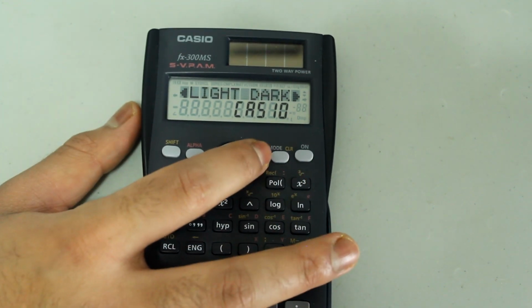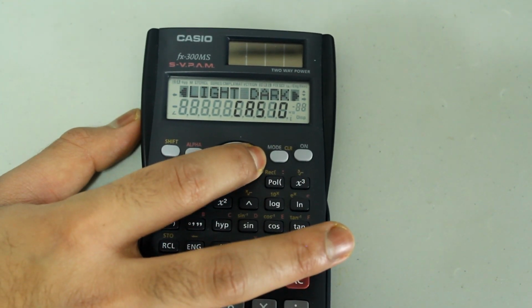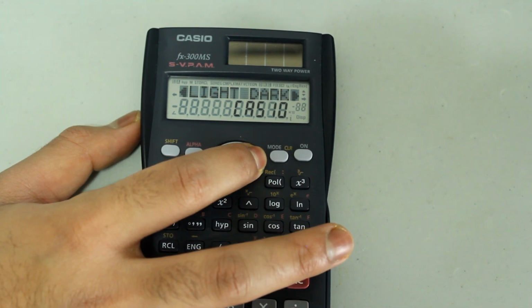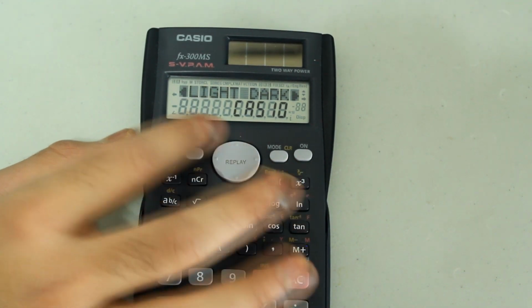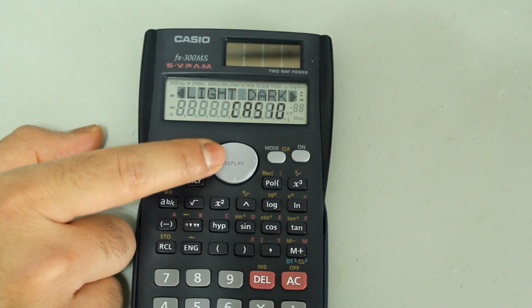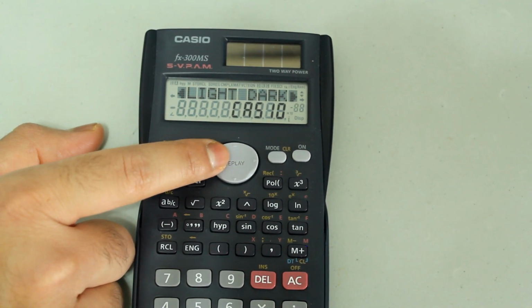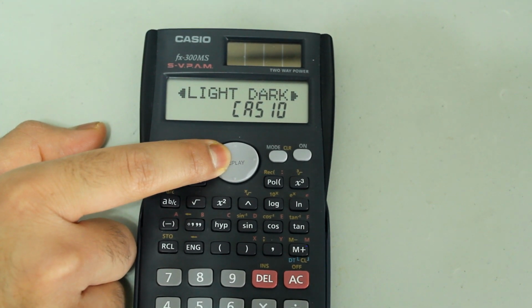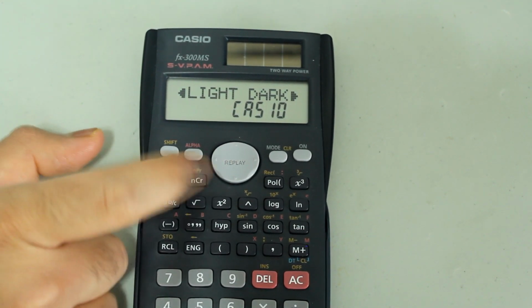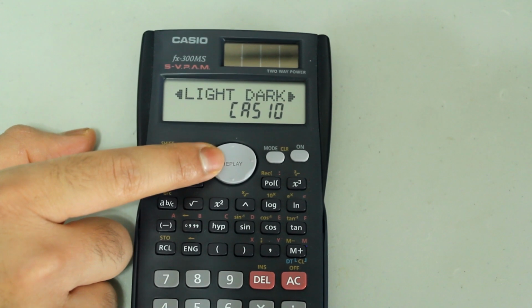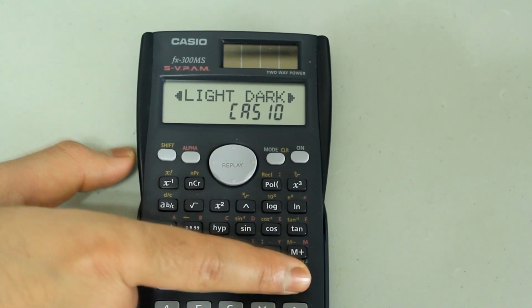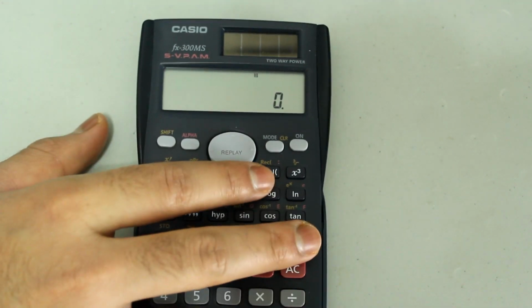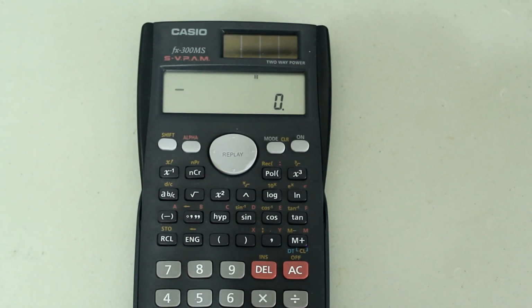You can either press multiple times or you can press and hold, and you can see that the screen gets visibly darker. And if you want to lighten up your screen, just press and hold, or you can press multiple times, the left arrow, and you can see that the screen gets much lighter. And once you've set the contrast to your liking, you can just press all clear to exit out of the mode, and then you're set to go.